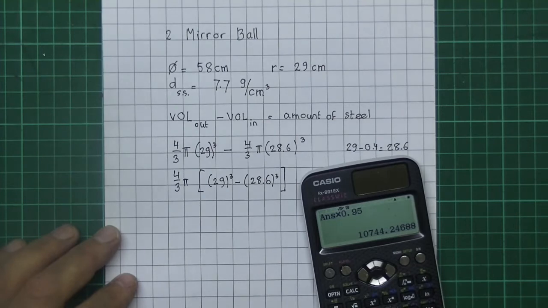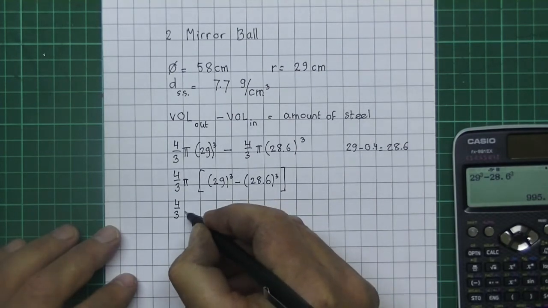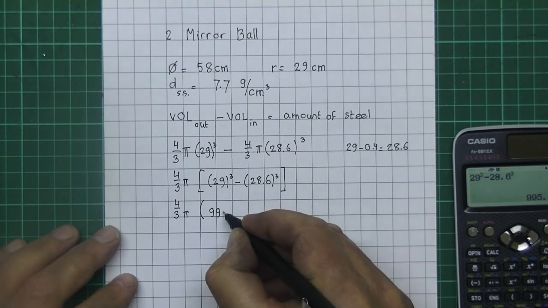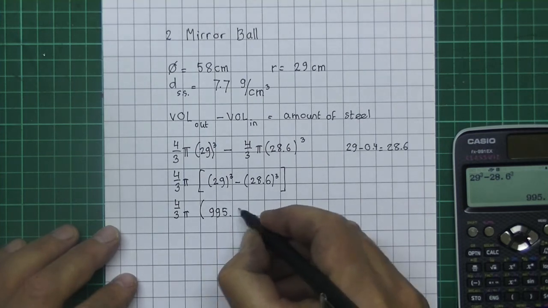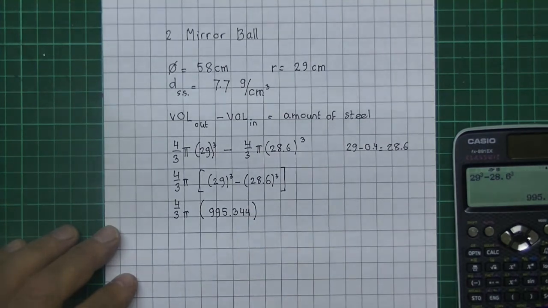Okay, here we go. I start with 29 to the power of 3. Watch out that you go over 1 so that we don't stay in the exponent. Minus 28.6 cubed equals, and the answer is 995.344 times 4/3 pi. Better write an extra step in the calculation so that you can communicate very clearly what you have done. So if there's a mistake in there, you can find it and the corrector can find it.